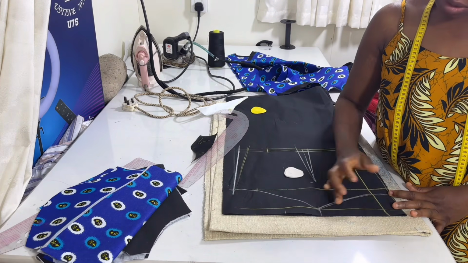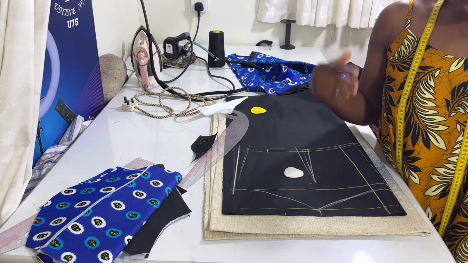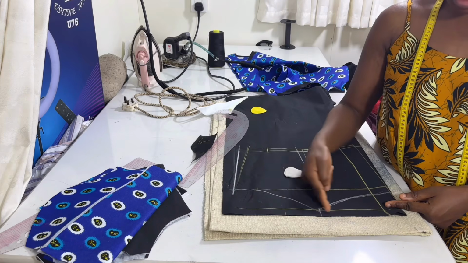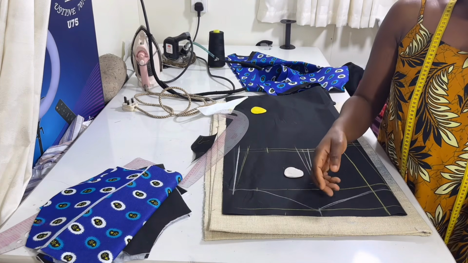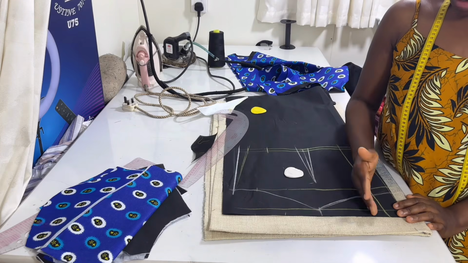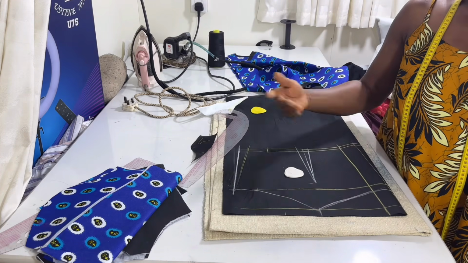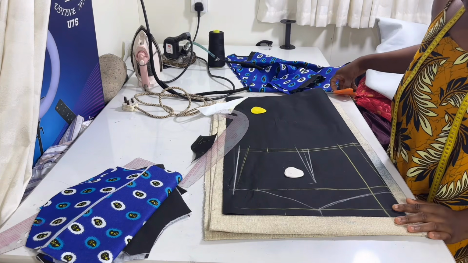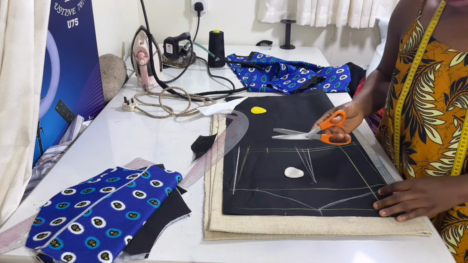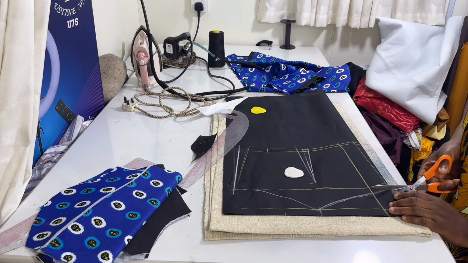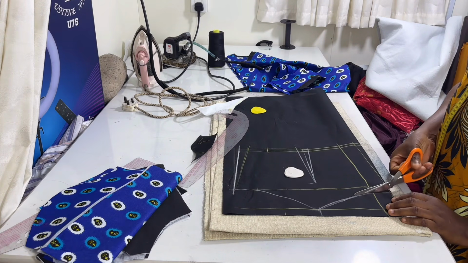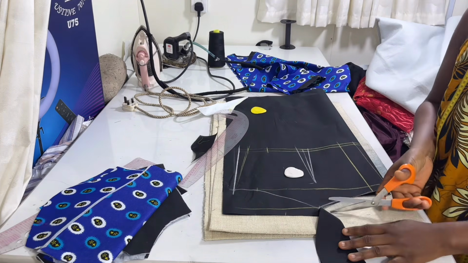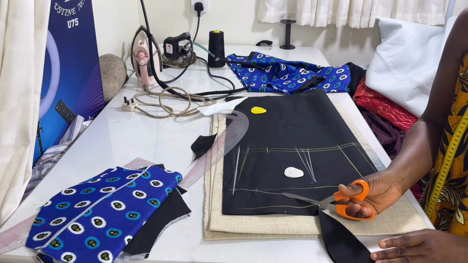So the neck width depends on how off-shoulder you want it to be. If you really want your neck to be off very well, you can make the neck width wider. But between 5.5 is good, and on the average it works, okay? I even do 4 depending on how small your client is. These things, there are no rules. Just look at your client's stature, their body. That will determine what you are going to use, okay?